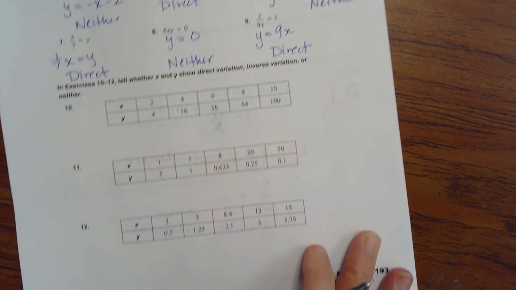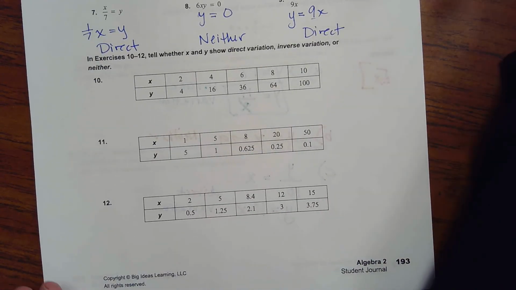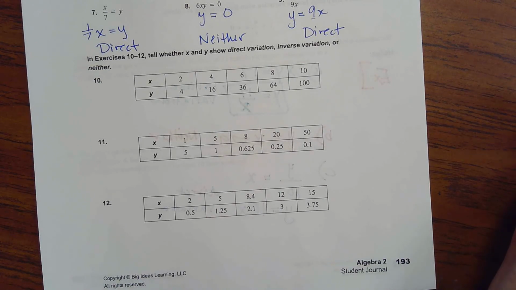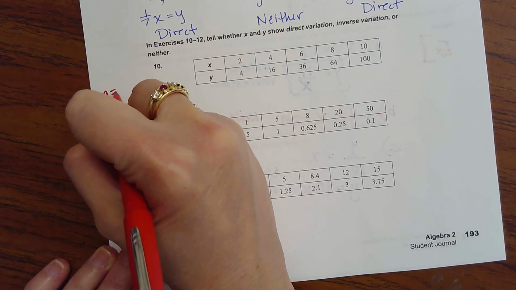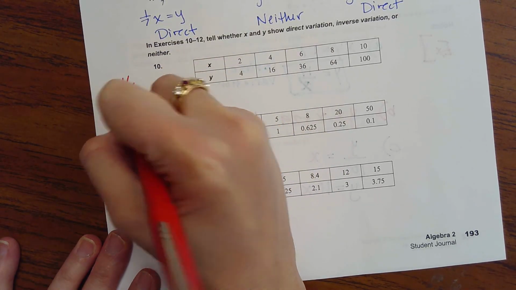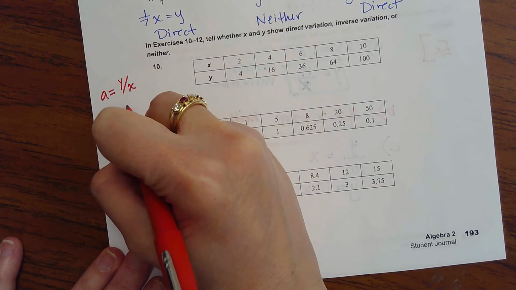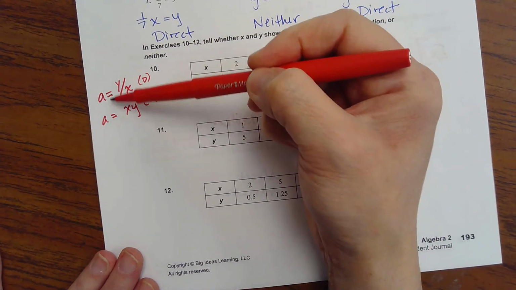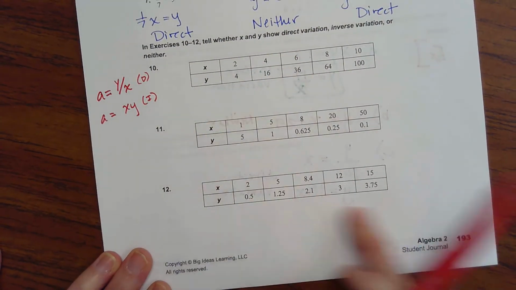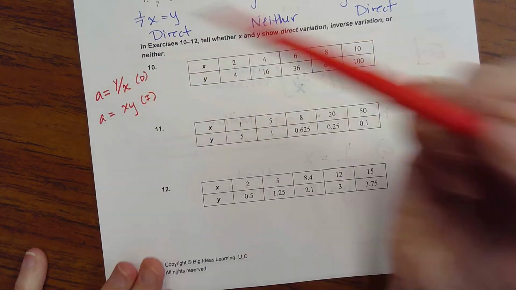All right, let's go down to some of these tables down here, which gets a little bit trickier. When you're trying to determine if a table is direct variation or neither, it's easier to look at, remember how we talked about a equals y over x for a direct variation and a equals x times y. So this was direct and this was inverse. What we're looking at here is what happens with the constant term. When you're looking at a table to determine whether it represents direct variation, inverse variation, or neither, you want to look at that constant term.